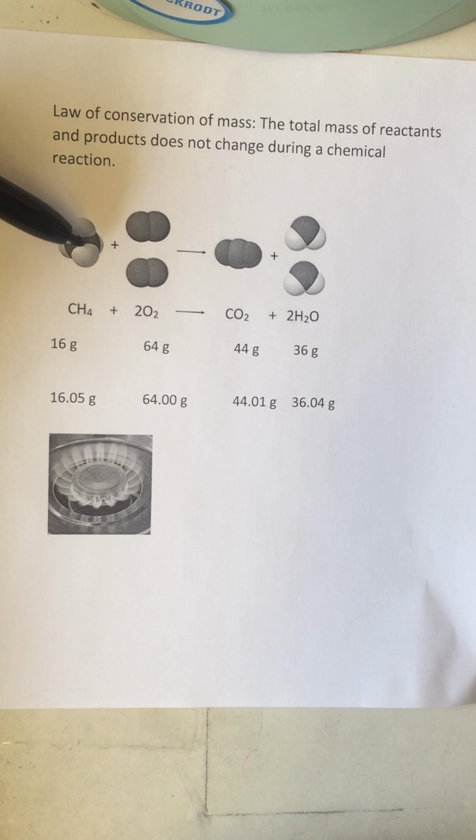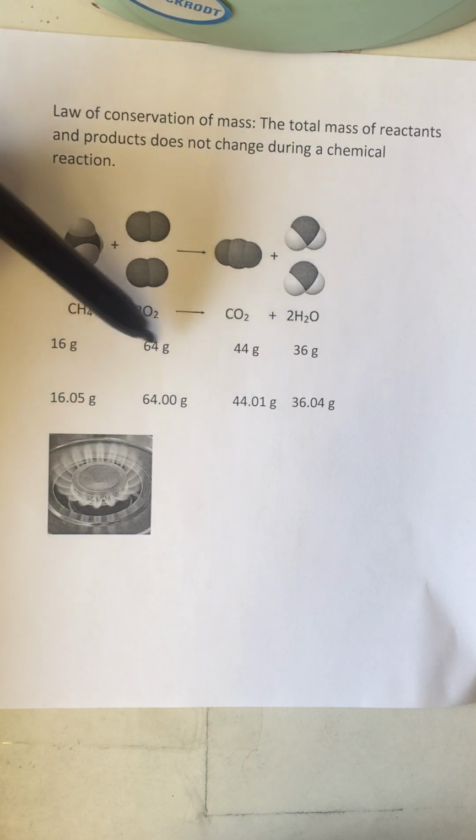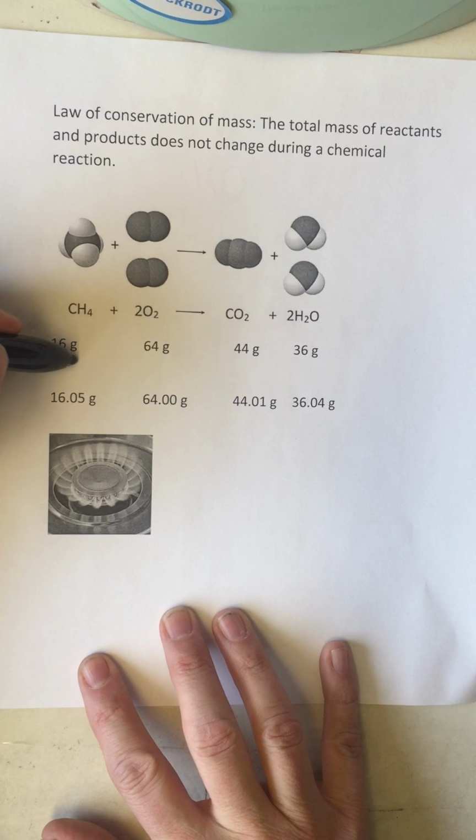This is actually the combustion of methane, CH4, in oxygen. So oxygen reacts or combusts with methane. We'll talk about this more in chapter 3 to form carbon dioxide and water. If we did a very precise measurement of the amount of methane, CH4, that we put into a reaction vessel and the mass of the oxygen that we put in, let's say we put 16 grams of methane in and 64 grams of oxygen, the total mass here would be 80 grams.